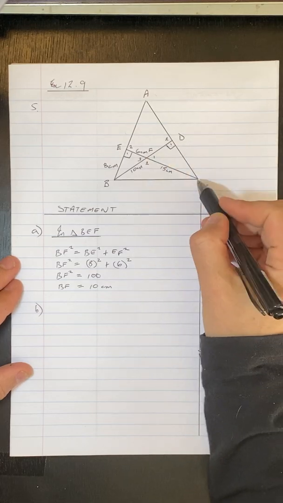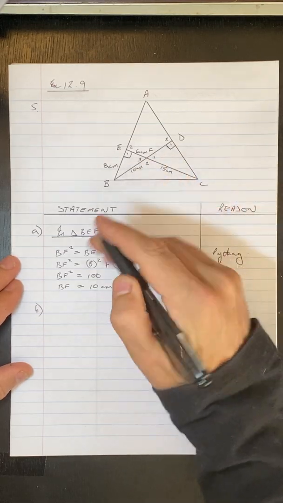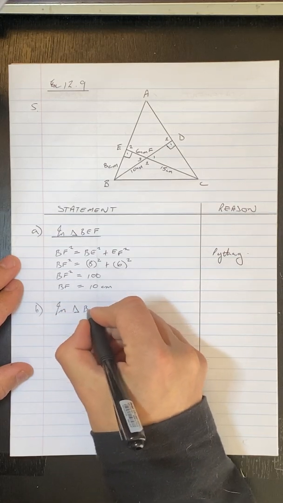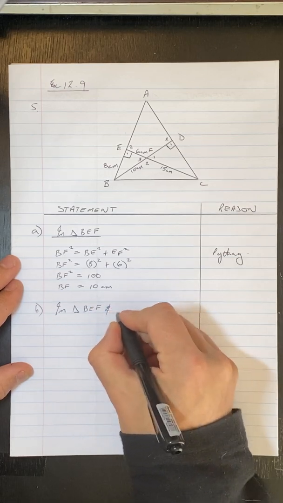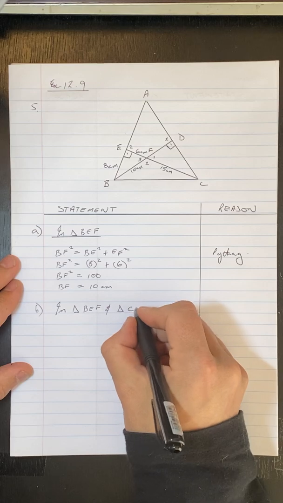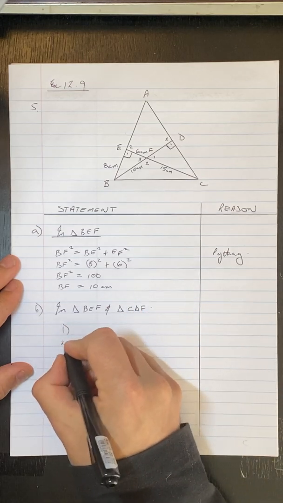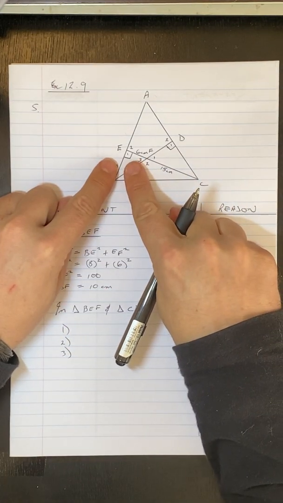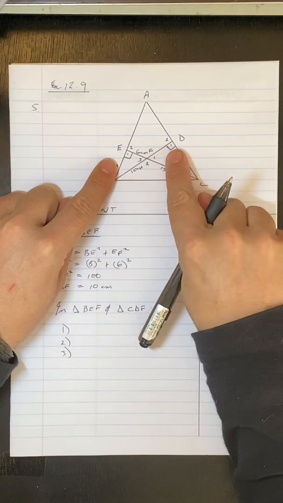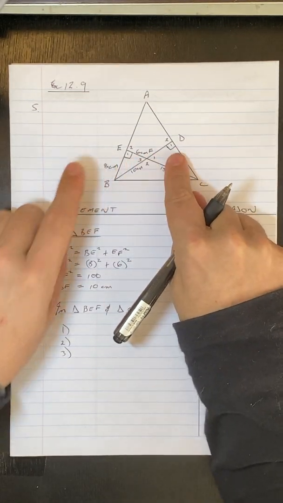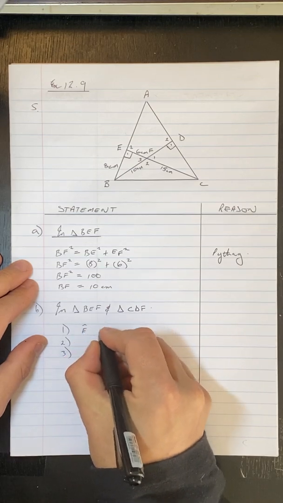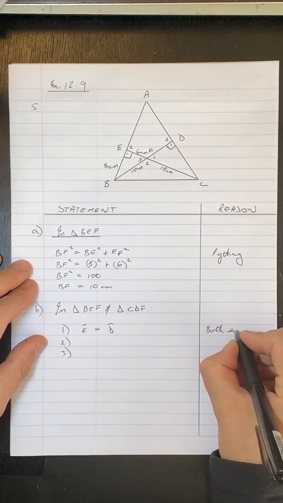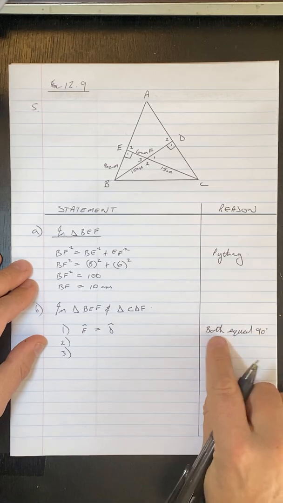All right, so question B is asking for us, prove that triangle BEF is similar to triangle CDF. So these two triangles over here, similar. So I'm going to write it down how they've given it to us. In triangle BEF and triangle CDF, 1, 2, 3 to prove similarity. Okay, so let's have a look. I know that angle E lies in this BEF triangle and angle D lies in the CDF. I know they're both 90. So over here I can say angle E equals angle D. And the reason was both equal 90 degrees. That was given to us.